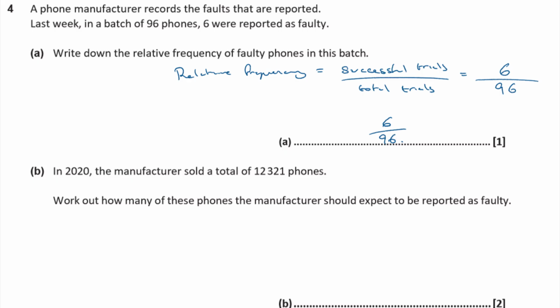In 2020, the manufacturer sold a total of 12,321 phones. Work out how many of these phones the manufacturer should expect to be reported as faulty. So expected number of successes is going to be the relative frequency of success times the number of trials.